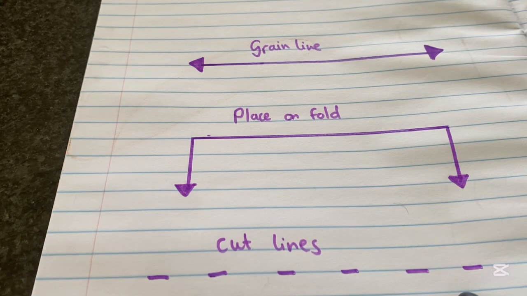On your patterns you might find these broken lines. This is just to show you where you are meant to cut. So the broken lines just mean the cutting lines. This is where you're going to cut your fabric from.